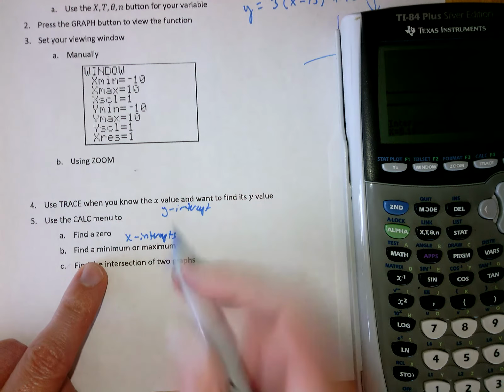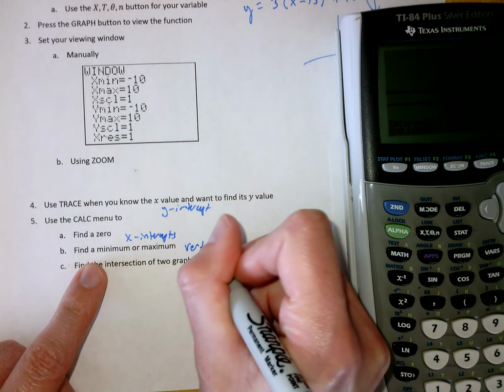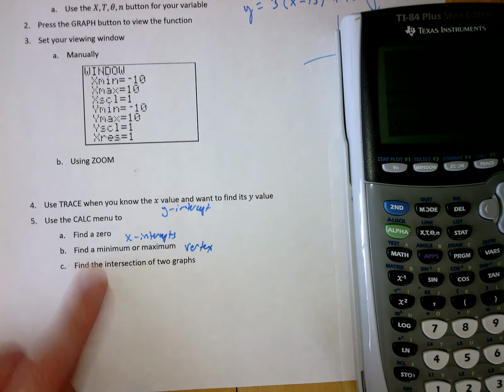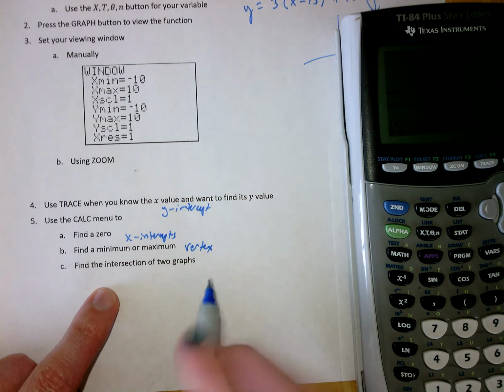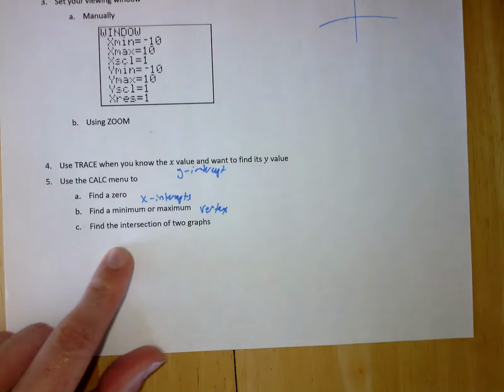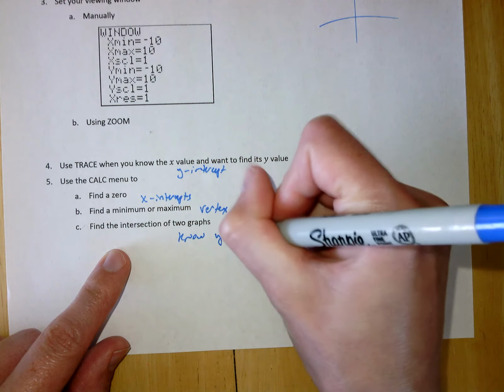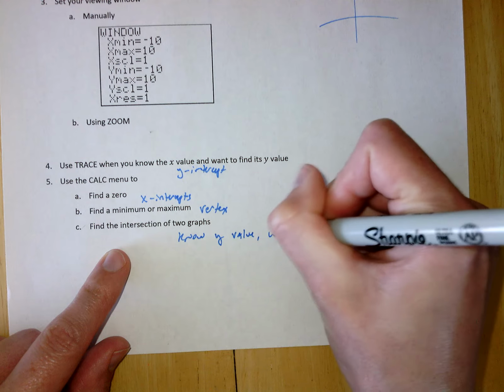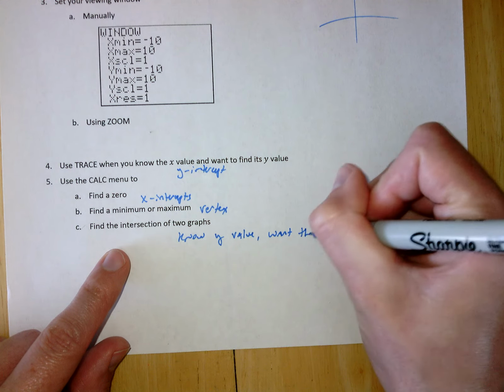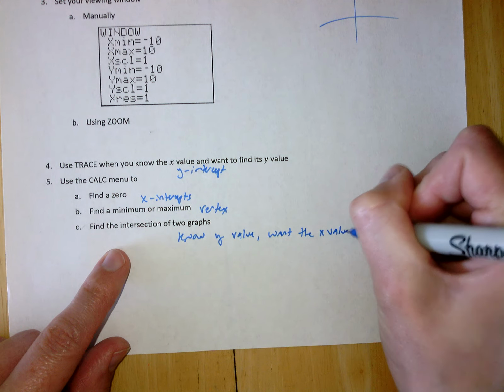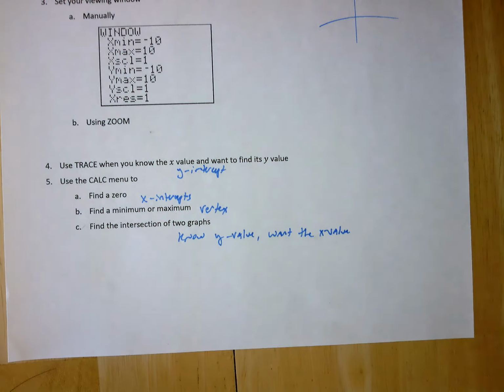Okay, find a minimum or a maximum, which in this case is going to be your vertex in a parabola. And then find the intersection of 2 graphs. Okay, this is going to be when you know what y is. So you know the y value and you want the x value. Okay, so those are kind of your basic graph features, right?